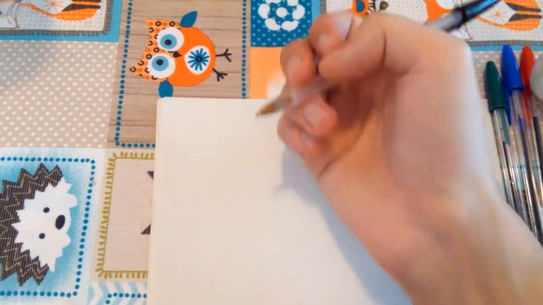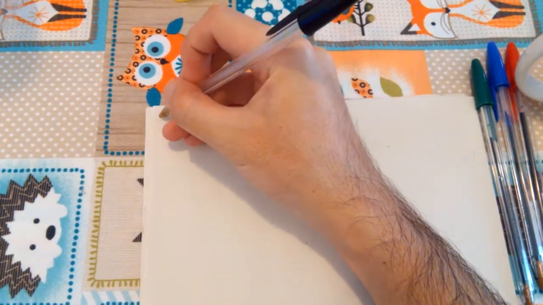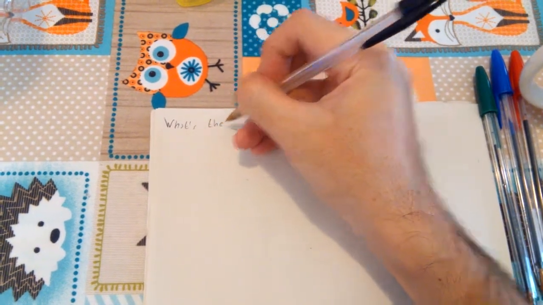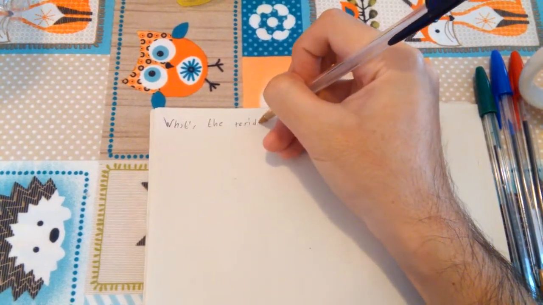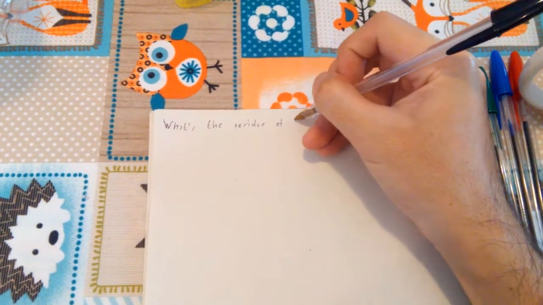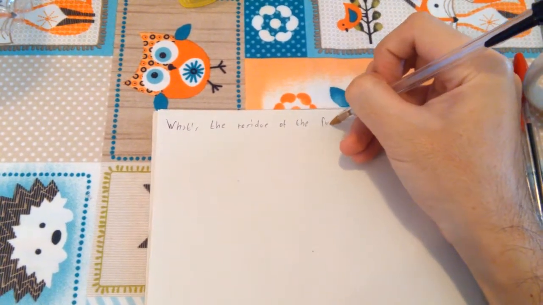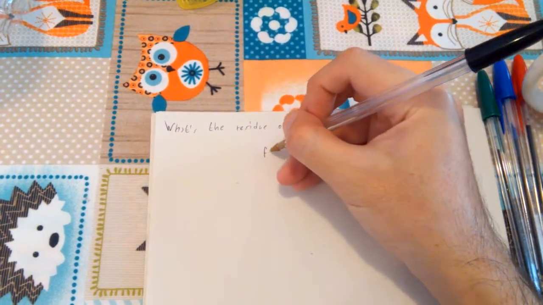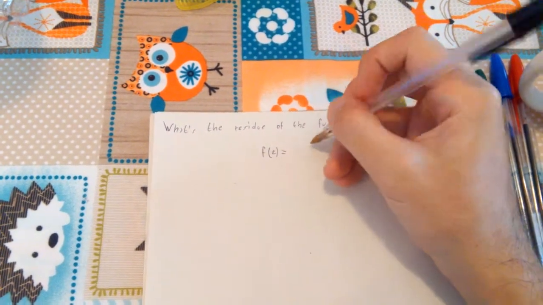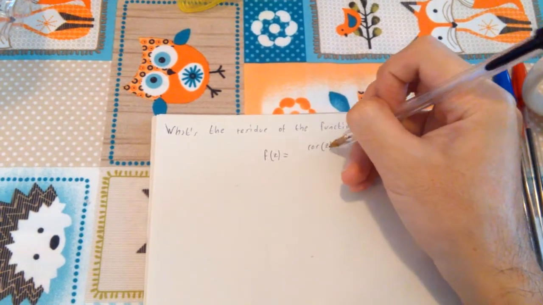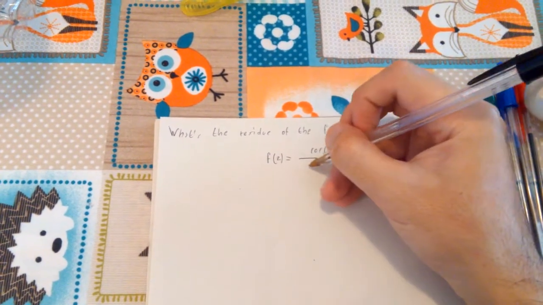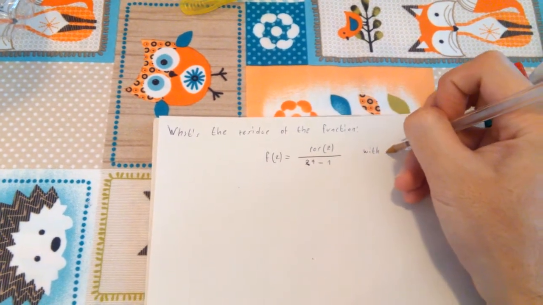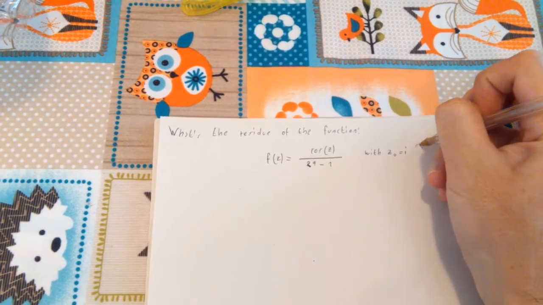As a first example, suppose that we want to know the residue of the function f of z equal to cosine of z over z to the fourth minus 1, with z0 equal to i.